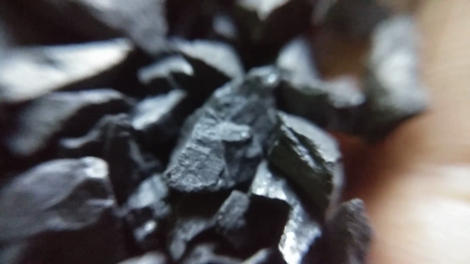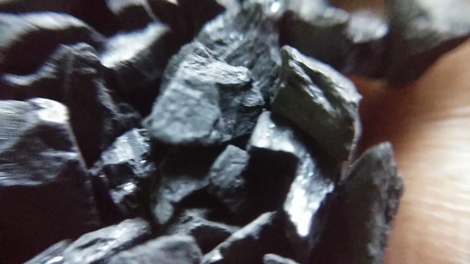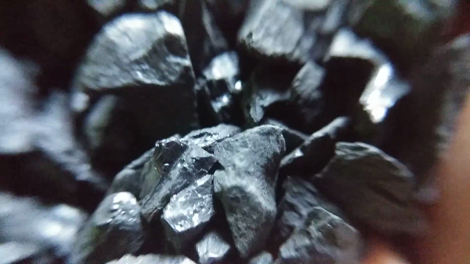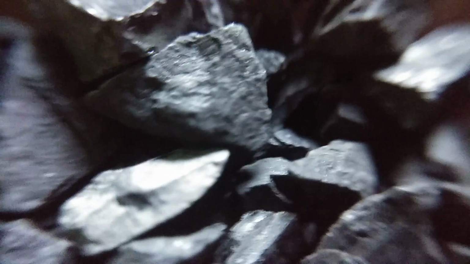So friends, look at the beauty of the carbon. No doubt diamonds are made from carbon. So beautiful. So friends, this helps the water to retain its qualities and remove the sedimented particles, the suspended solid particles.